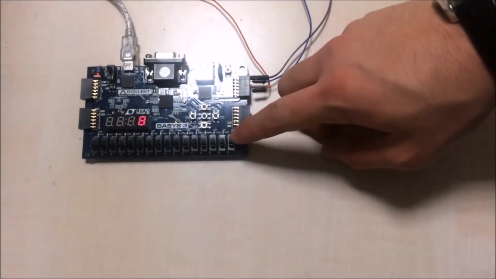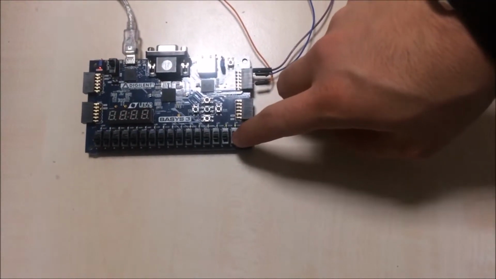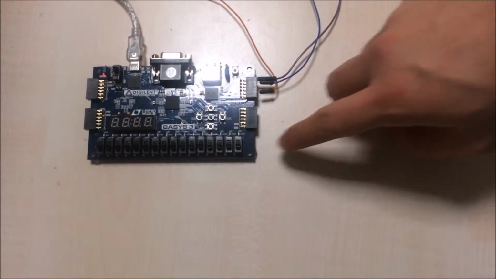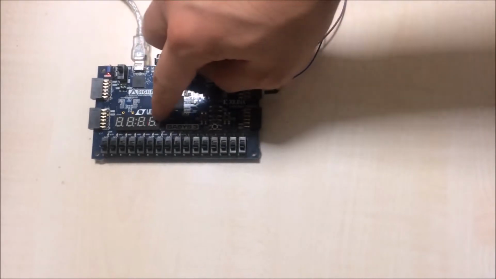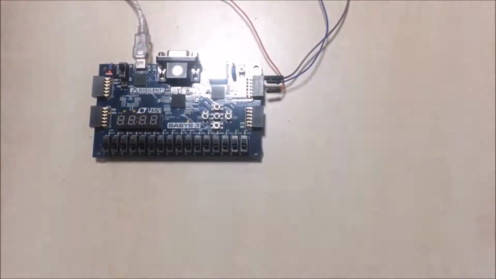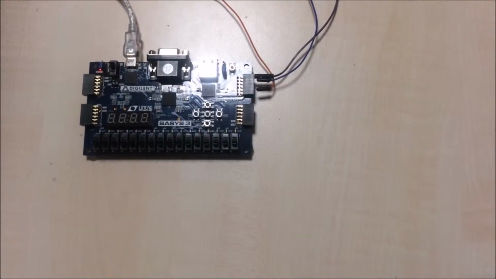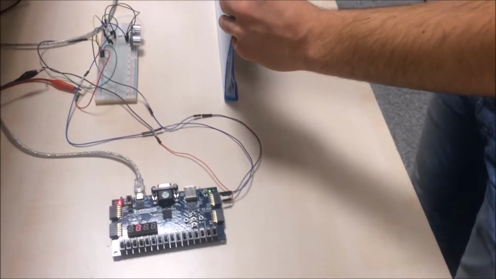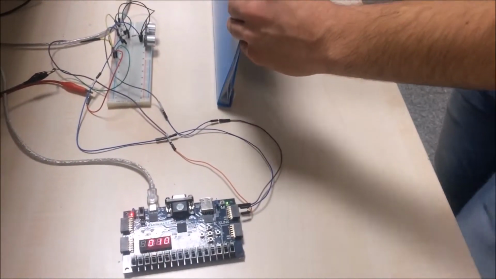So here this switch controls the parking mode, and as you can see it is off now, so there is no display and also no winkers flashing. But as I bring an object closer, as you can see, now there's a display.